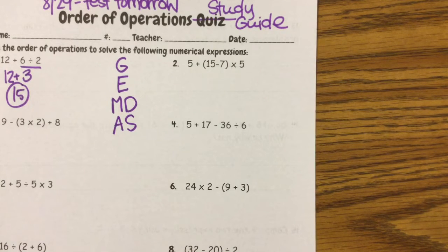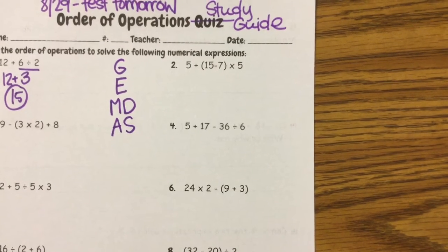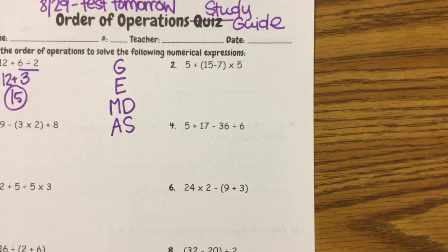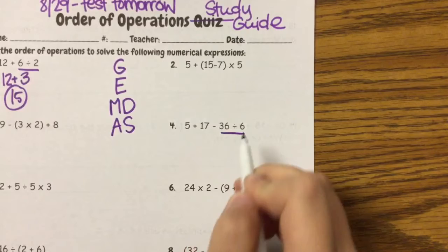What's my second step? Exponents. Do I have any exponents? No, so I'm already done with that step. Next, do I have any multiplication or division? Yes. What is it? Division, and where is it? 36 divided by 6. So I'm going to underline that.